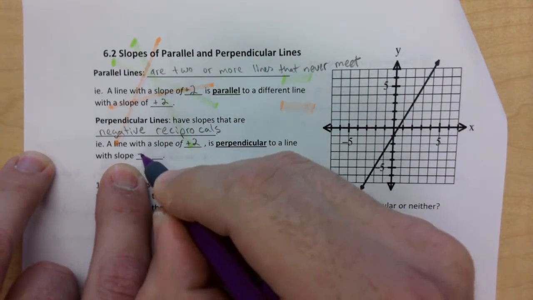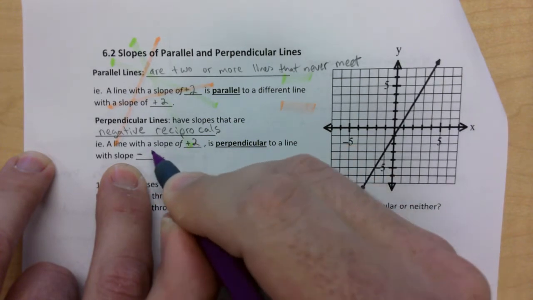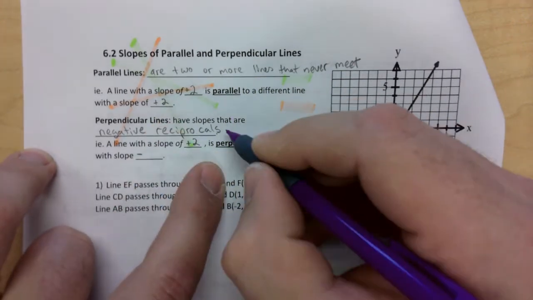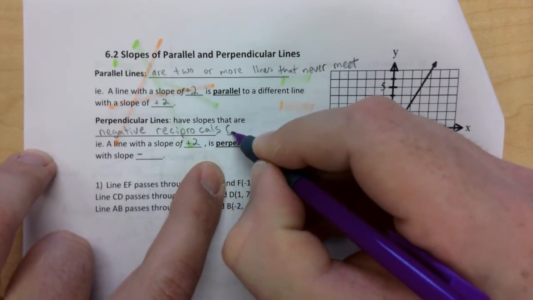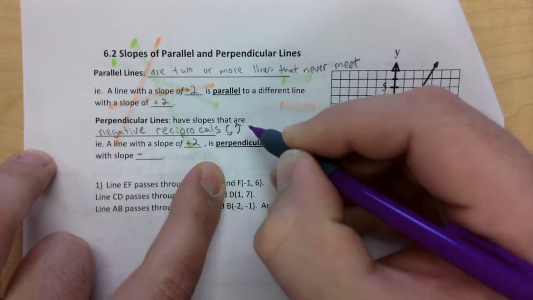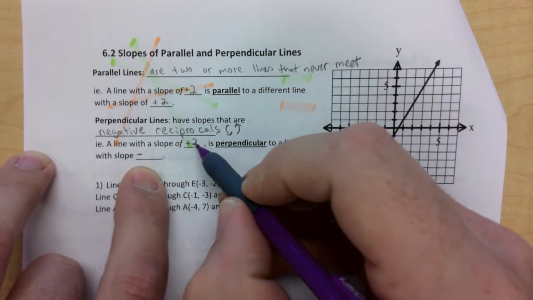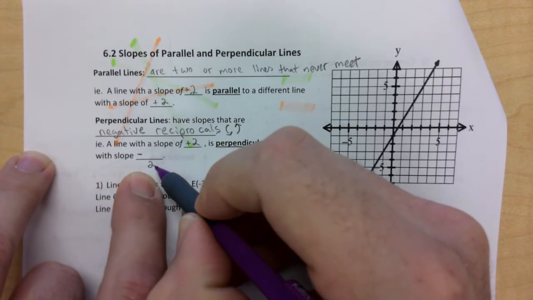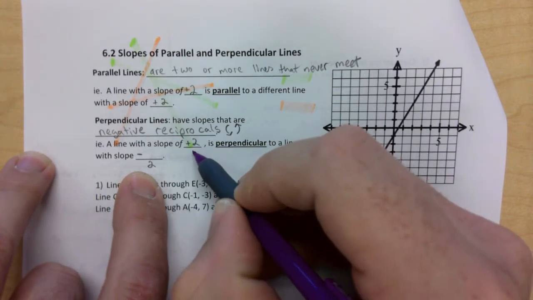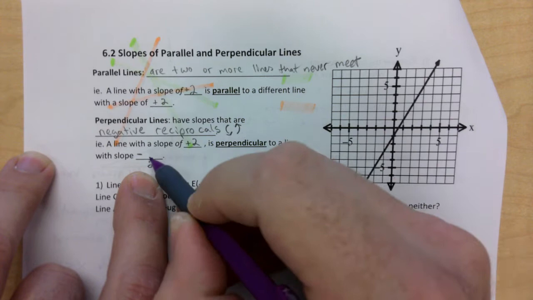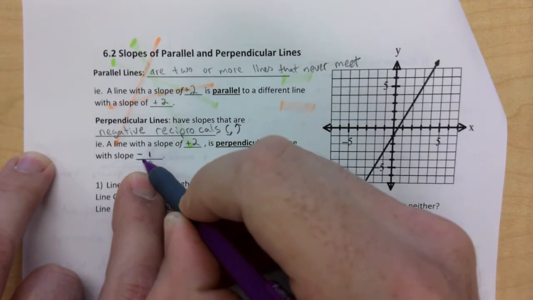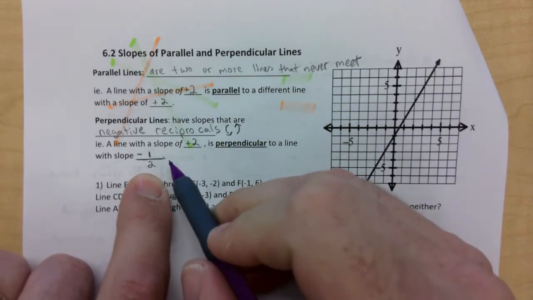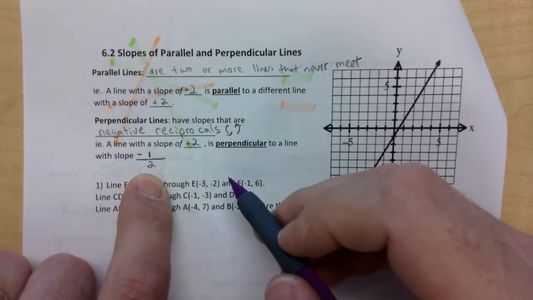negative. So it would have to be negative. So opposite sign of what you started with. And reciprocal means you flip. Like you do this. That's what reciprocal means. So the numerator goes into the denominator, and whatever the denominator used to be here, which is 1, will go up top, right? So these two would be considered negative reciprocals of each other.